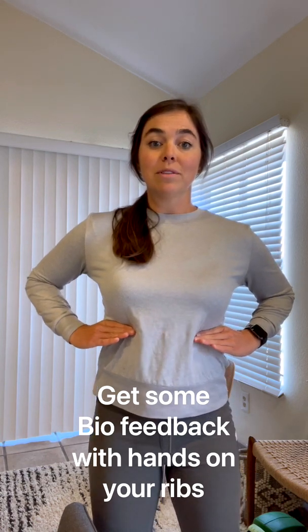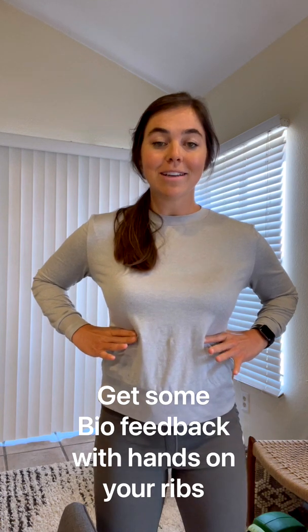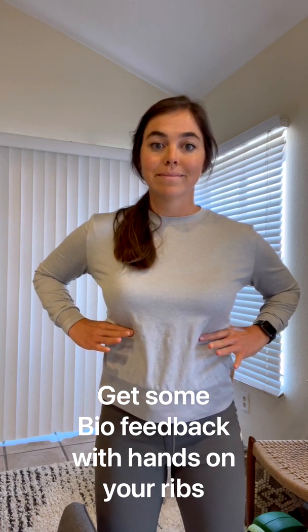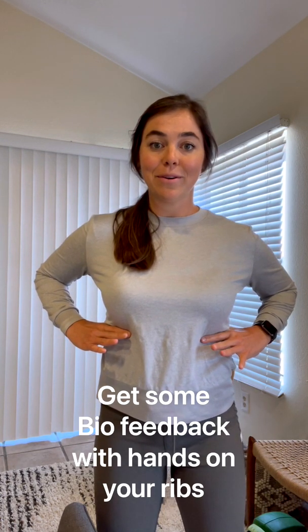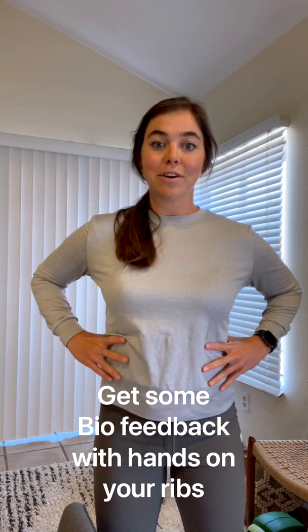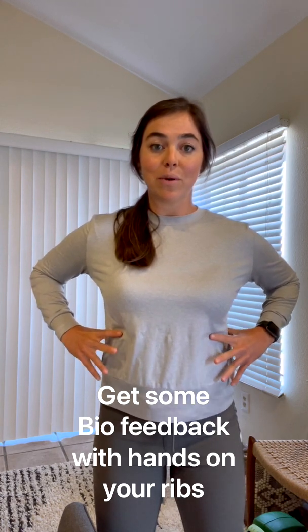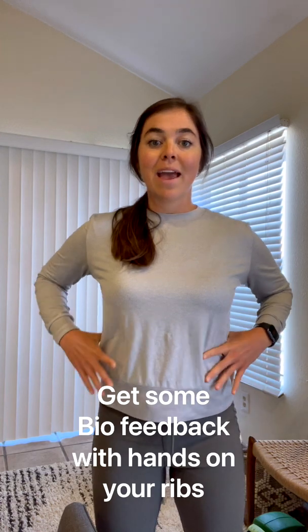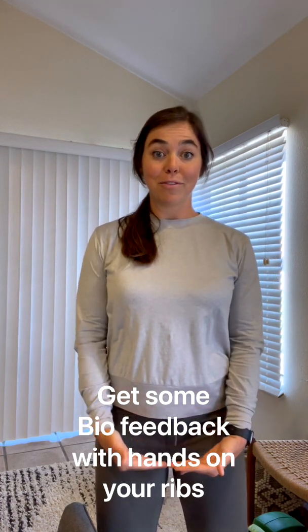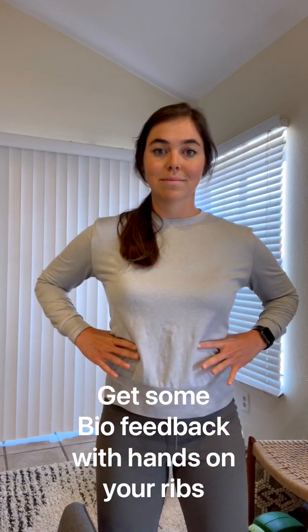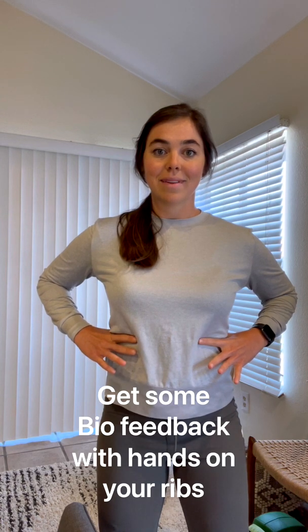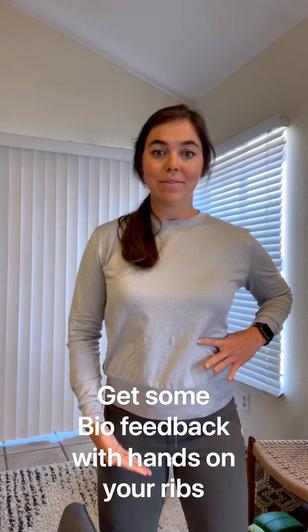So some feedback here, biofeedback: put your hands on your rib cage and inhale, expand those hands, and you should feel your belly and your rib cage going out in all directions, and you should feel your pelvic floor lower. And then exhale, lift, belly comes in, ribs come down. Okay, so try it again.